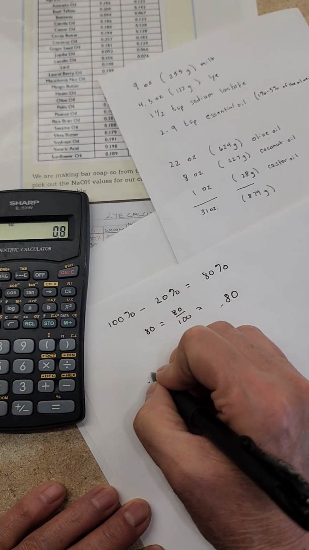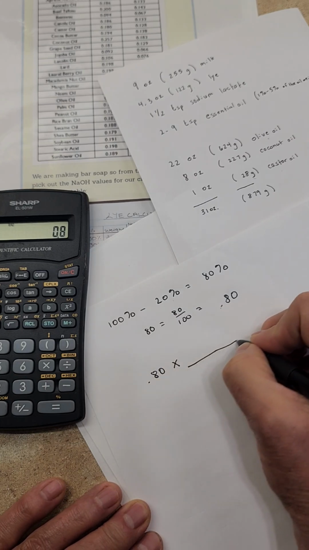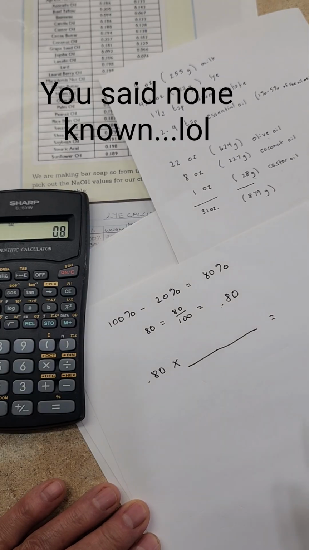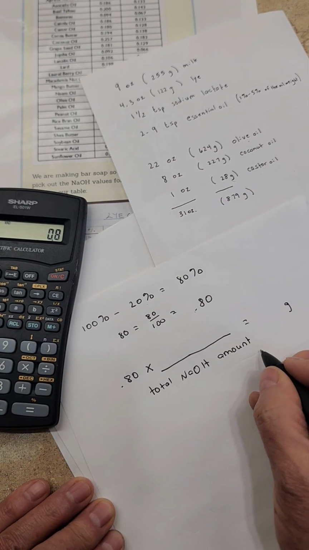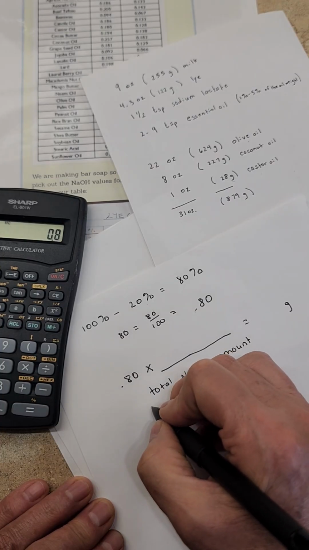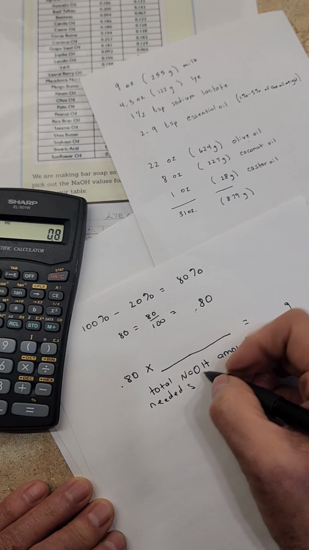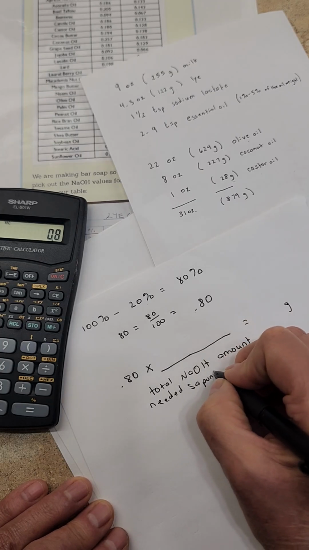So now you take 0.80 and you multiply that by this unknown number. And this unknown number is the total NaOH amount that is needed to saponify all of the oil and fat that is in your recipe.